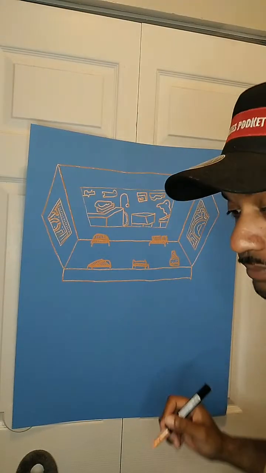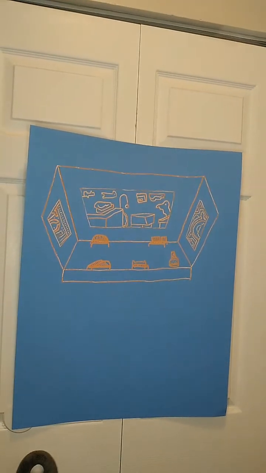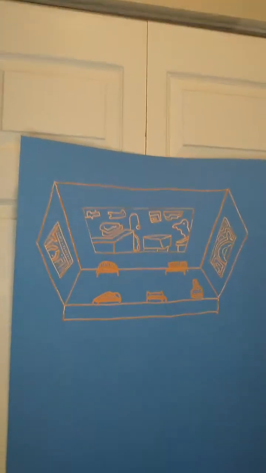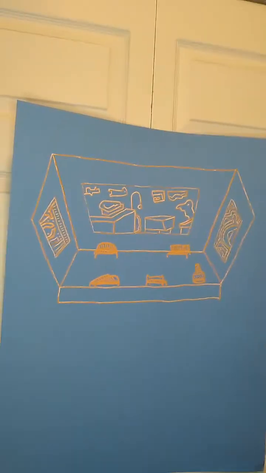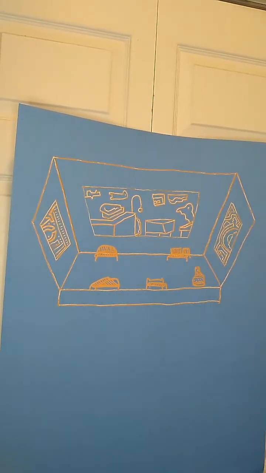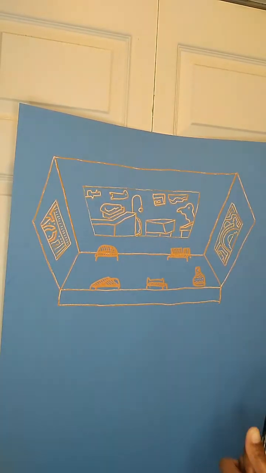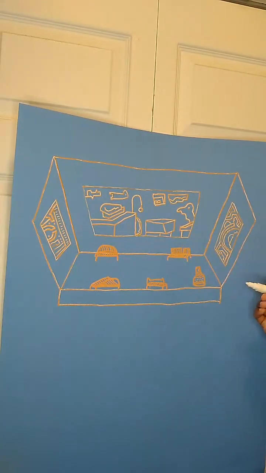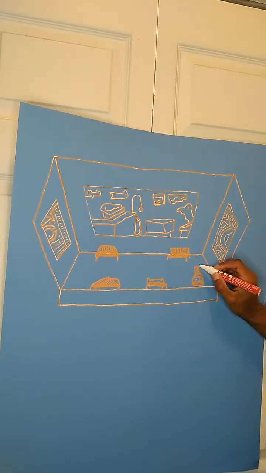What do you think? Should it get closer? Might need to get closer, right? I think that's close enough. Maybe too close. Maybe way too close. All right, let's put some here and here.